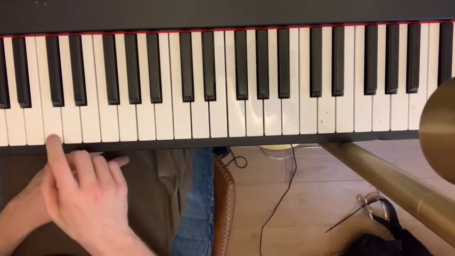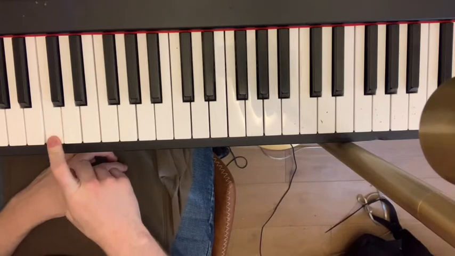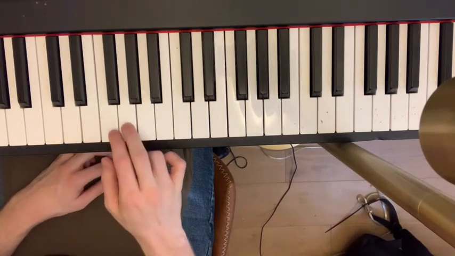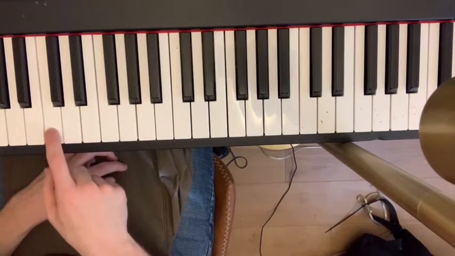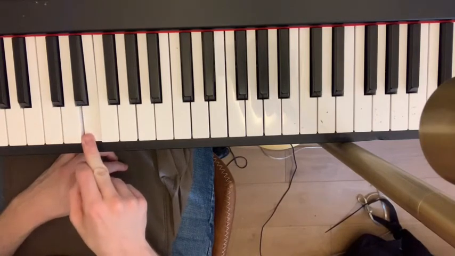So if I can find C, then I can just count to anywhere else. If I said, all right, play me a G, I'll go, here's C, D, E, F, and then G. All right, and here's G. If I say, here's C, and I said, find me an E, I'll go C, D, E, right?